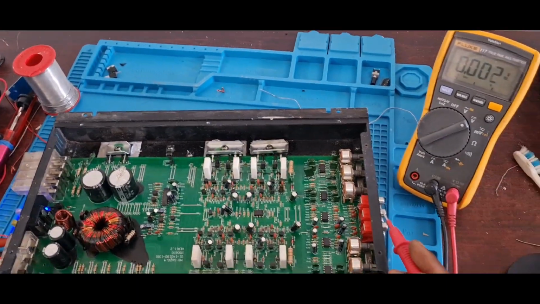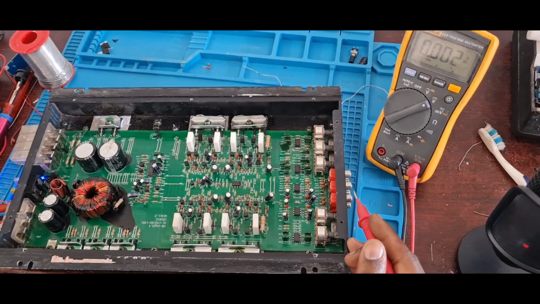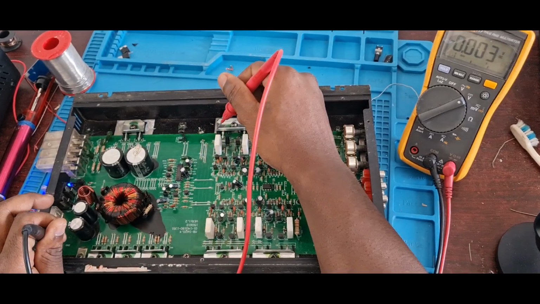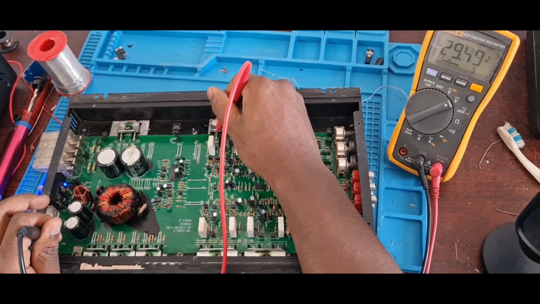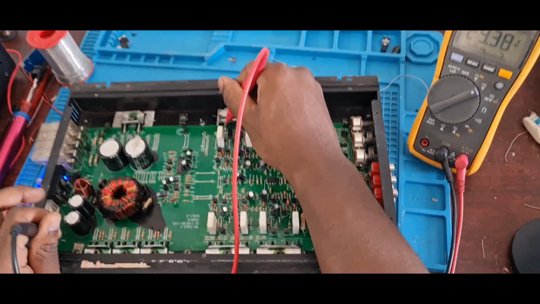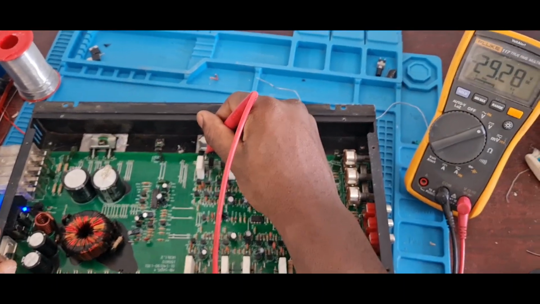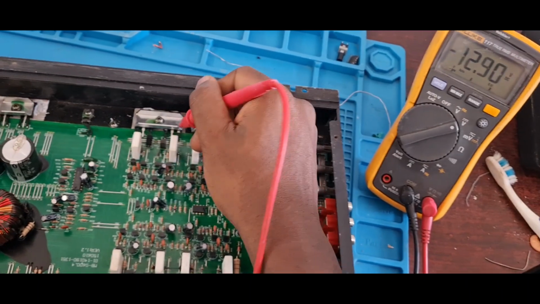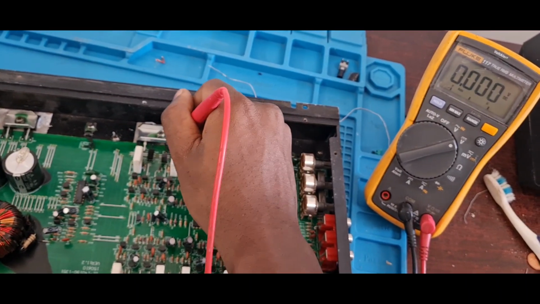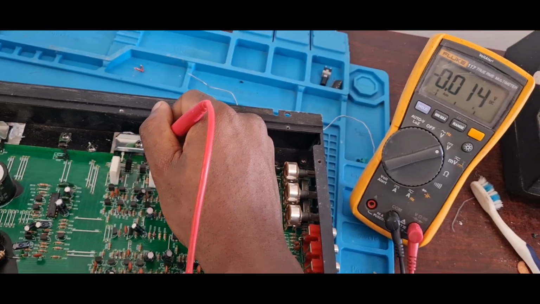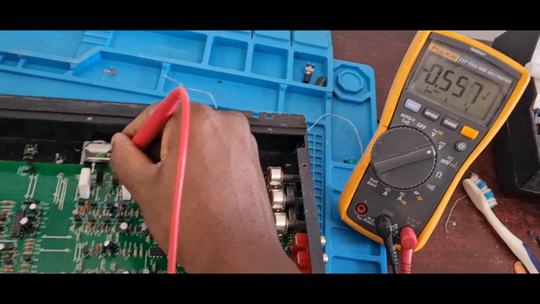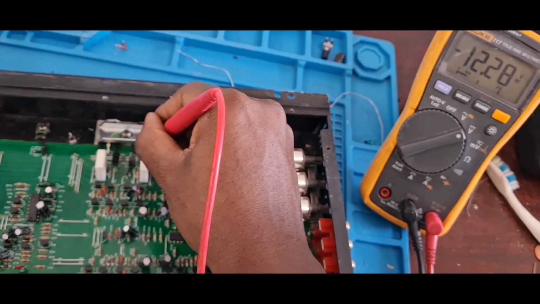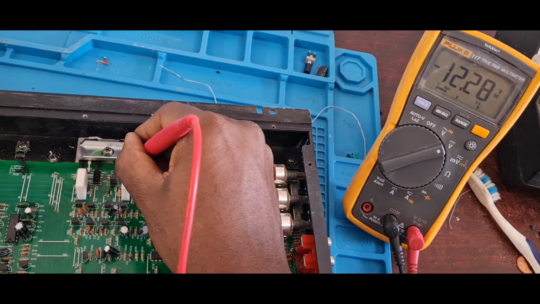So I will just ground my probe, or ground my lead here, because this is the ground, and then I will quickly check the transistors. We'll start from the drain. You can see there I'm getting negative 29 volts on the multimeter. On the other transistor right here, I'm not getting anything. I'm getting negative 12 volts, which looks absurd to me.